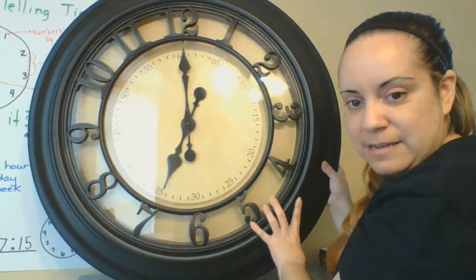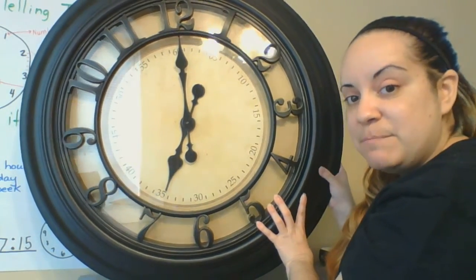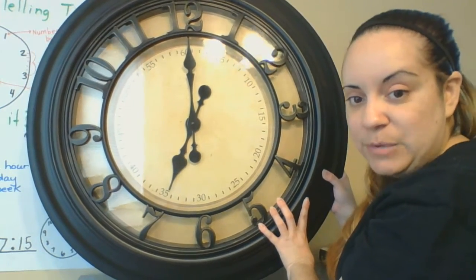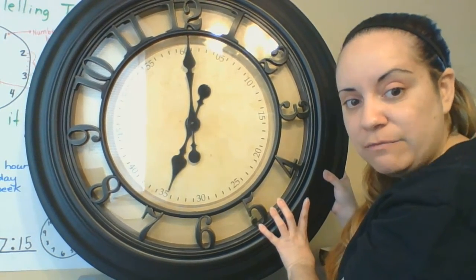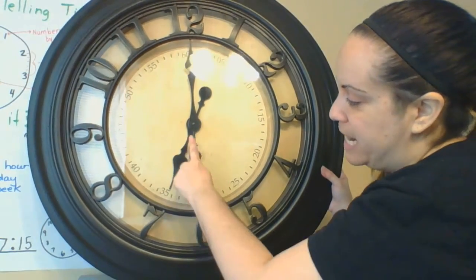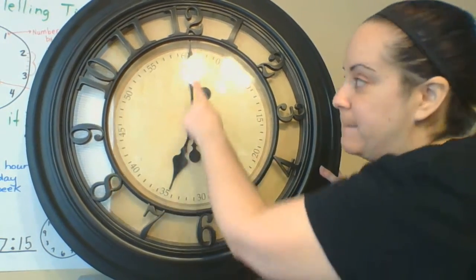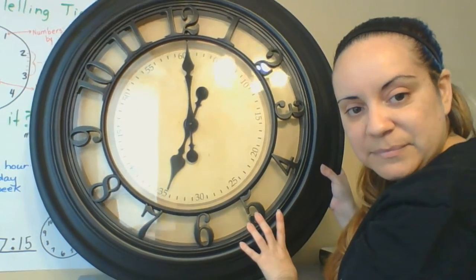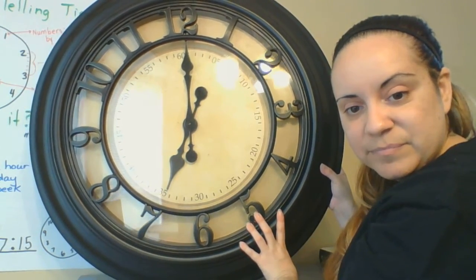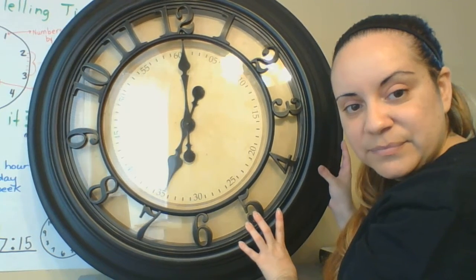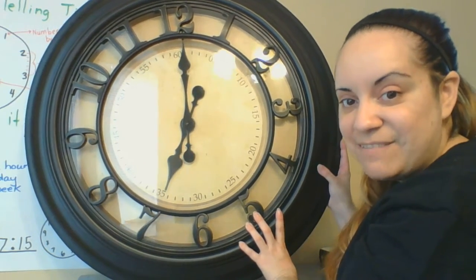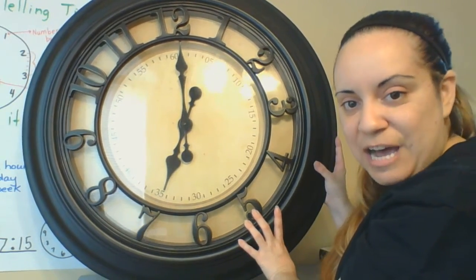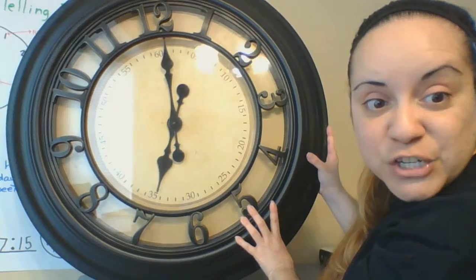Oh, look at that. Now my minute hand is touching the 12. Do you remember what we said when the minute hand touches the 12? Well, my hour hand is touching the 7 and my minute hand is touching the 12. What time is it? Did you say 7 o'clock? If you did, you got it right. Good job.